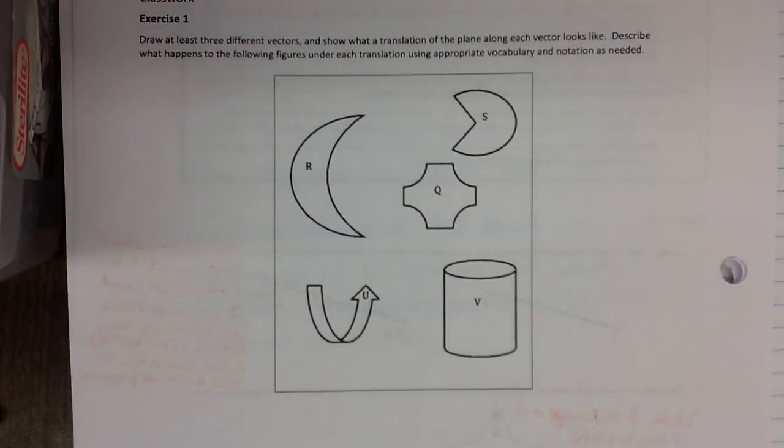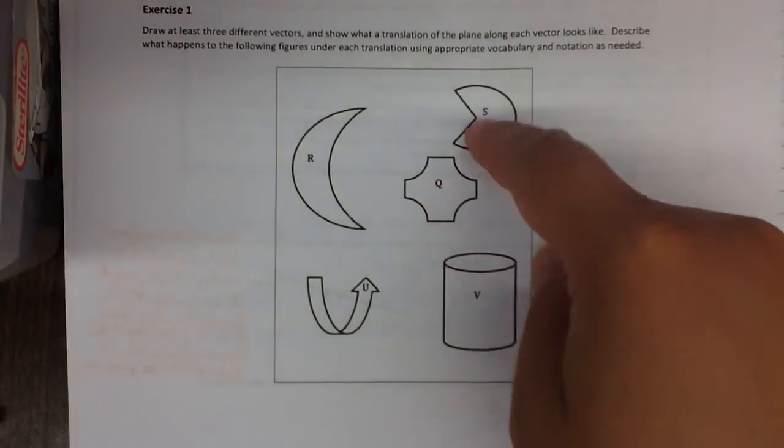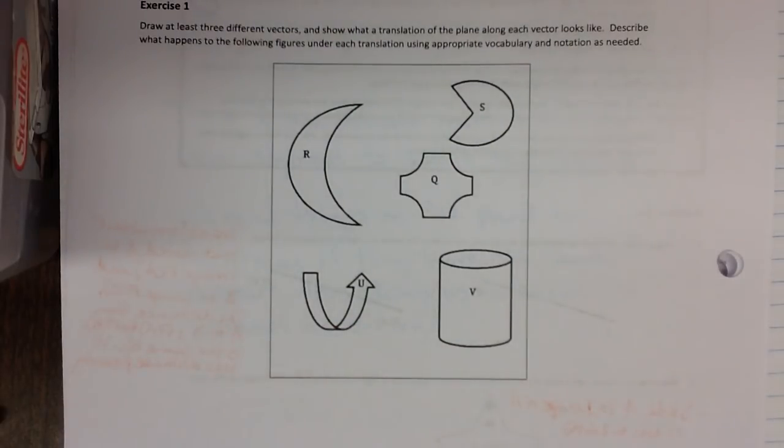So it says draw at least 3 different vectors and show what a translation of the plane along each vector looks like. Describe what happens to the figures under each translation using appropriate vocabulary and notation as needed. Okay, right now I want you to pause the video and move 3 of these shapes along whatever vector you choose. And then when you're done with those, I want you to come back and see how I've done it so that you can repeat it. So pause the video before I go on anymore, and then I'm going to start.